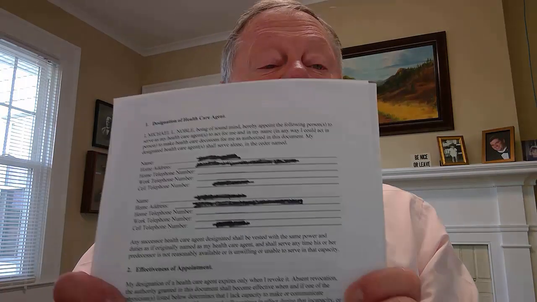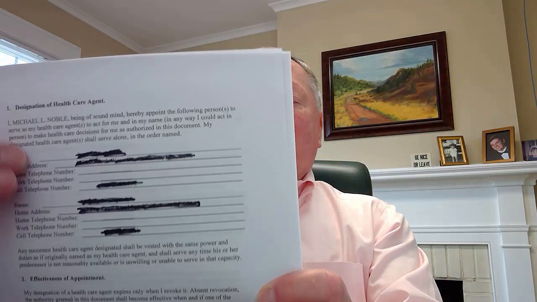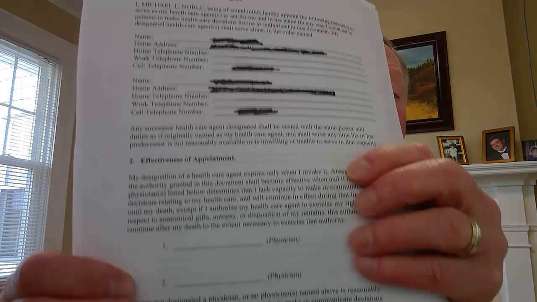If you look at the second page of the healthcare power of attorney form, I blocked out the names to protect the guilty. You name your healthcare agents and you list their contact information so they can be found. Then under 2, you can put an effectiveness appointment, which my clients always leave blank. You don't want to say my healthcare power of attorney will become effective 6 months from now and then be revoked 8 months from now. Just sign the darn thing, because it doesn't take effect until the doctors say that you are unable to make or communicate your own healthcare decisions.